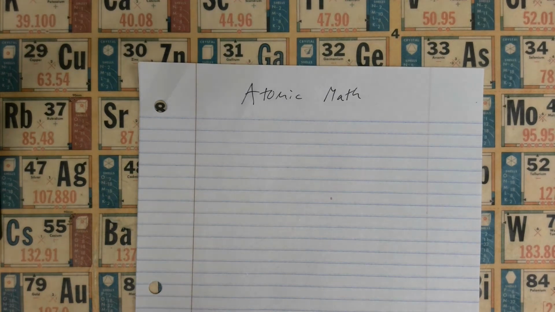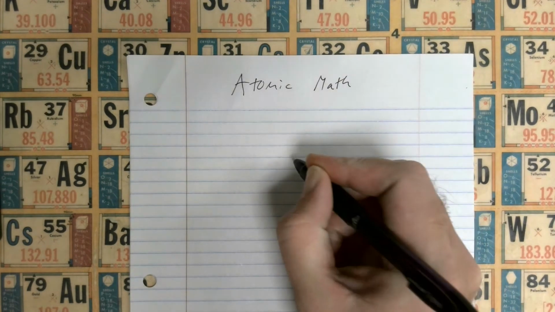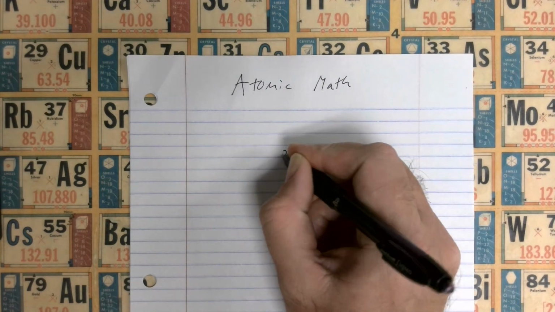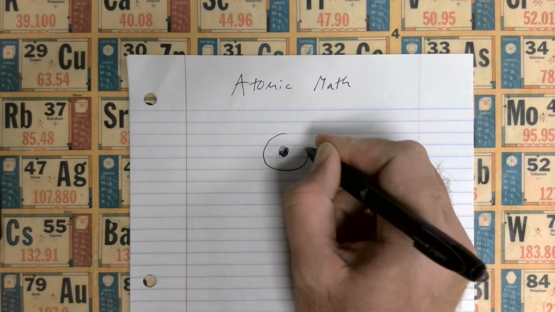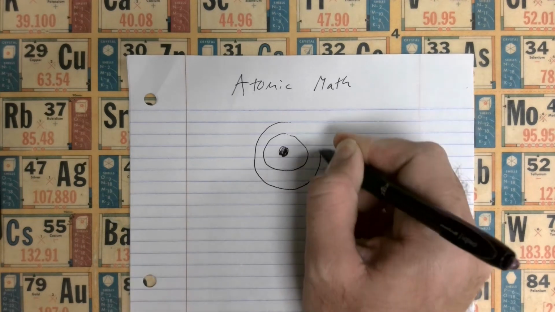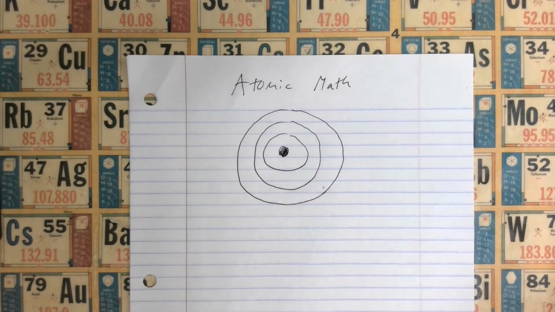Okay, so today we are going to learn, or some of this may be review for some of you, how to identify the number of protons, neutrons, and electrons within an atom. So a little bit of review from just the structure of the atom. The atom is made up of the nucleus surrounded by the electron cloud, which has the energy levels in it.